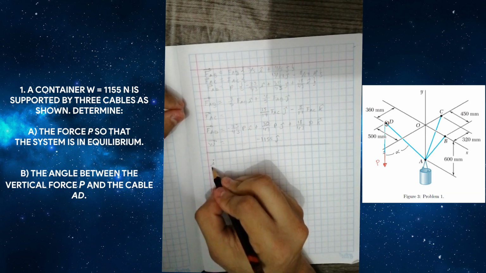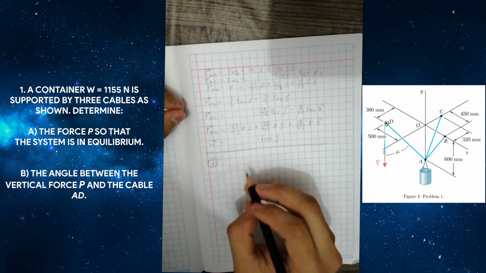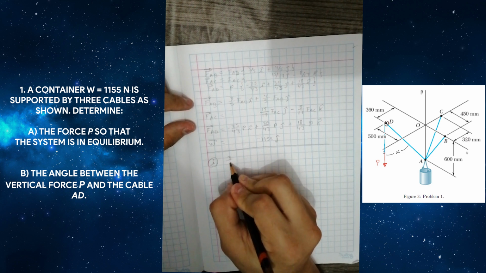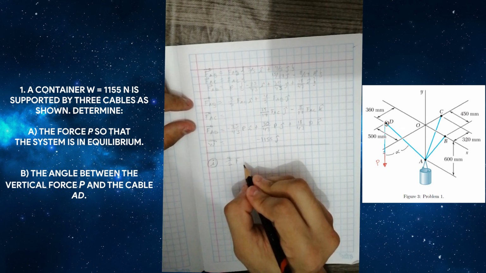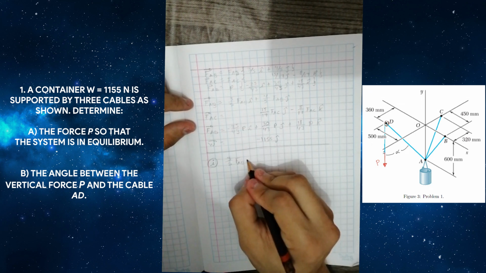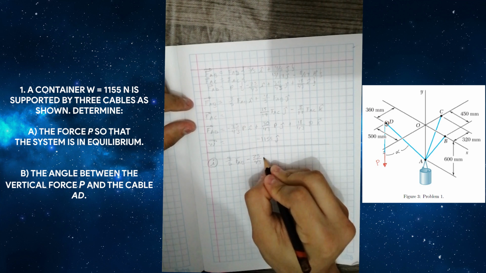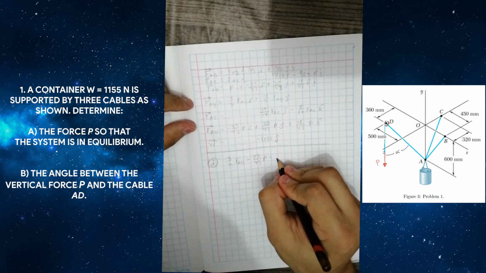The first is going to be the components in terms of i, that is 3 over 5 the magnitude of the force AB minus 25 over 43 P equal to 0.